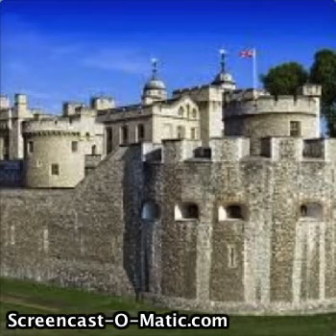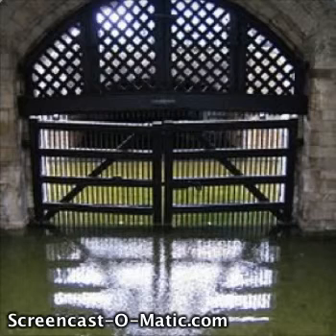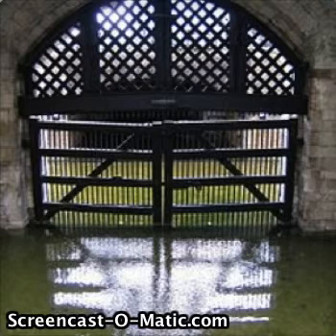A water gate, now known as the Traitors' Gates, as it was used for prisoners to enter the castle prison in the 1600s, was also built for convenient entrance from the Thames.